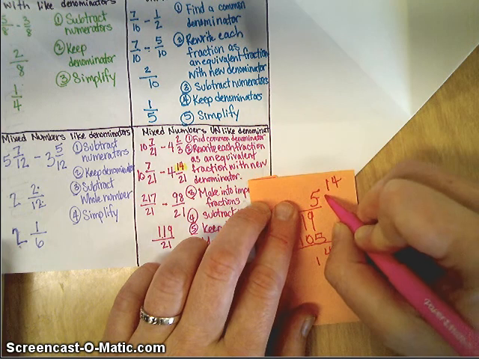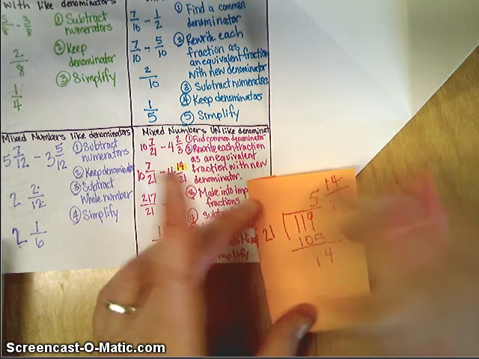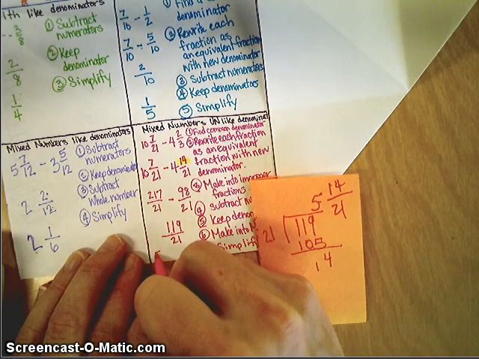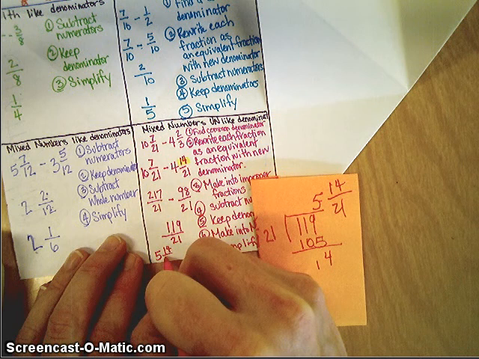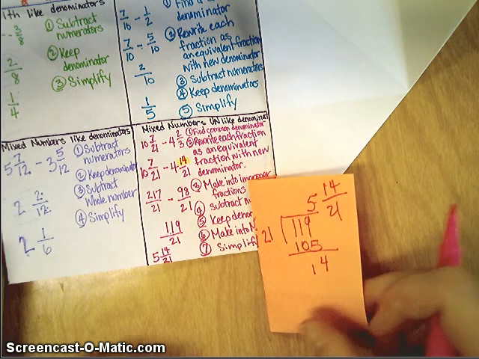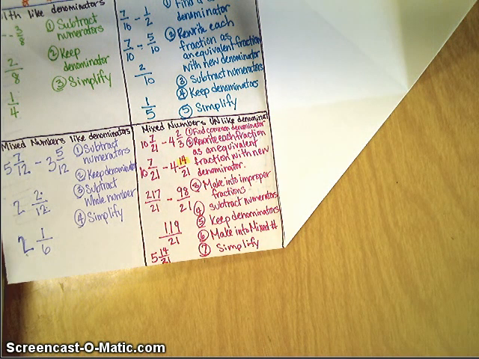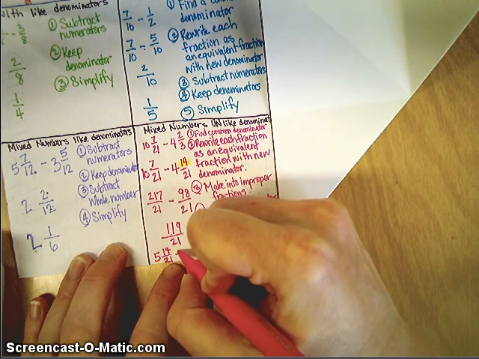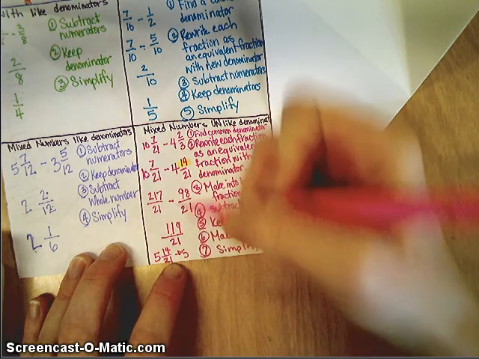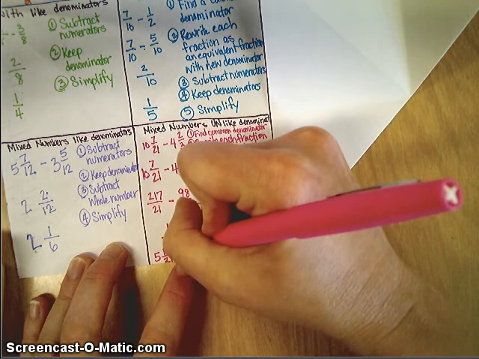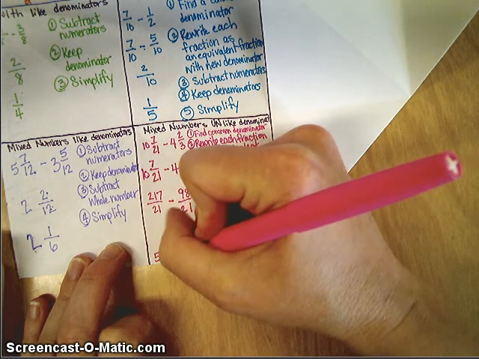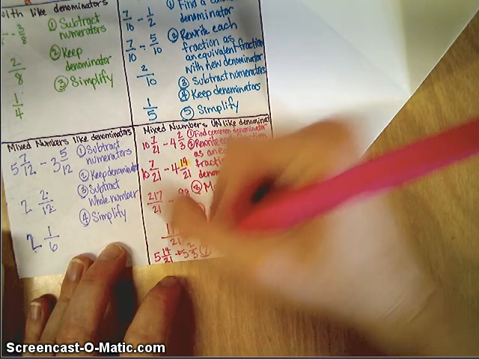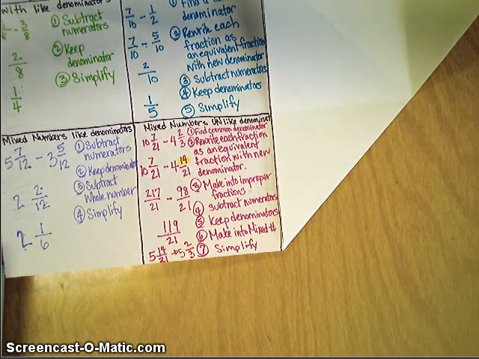So that'll give me 14 over 21. And 14 and 21 do share a common factor of 7. So to simplify this, draw an arrow string if you're out of room. 14 divided by 7 is 2. 21 divided by 7 is 3. And that's all we have for today. Thanks for listening.